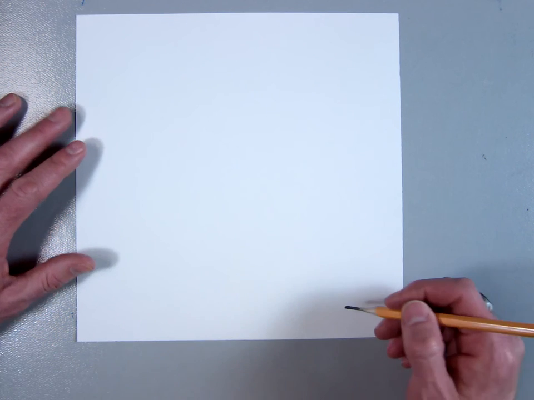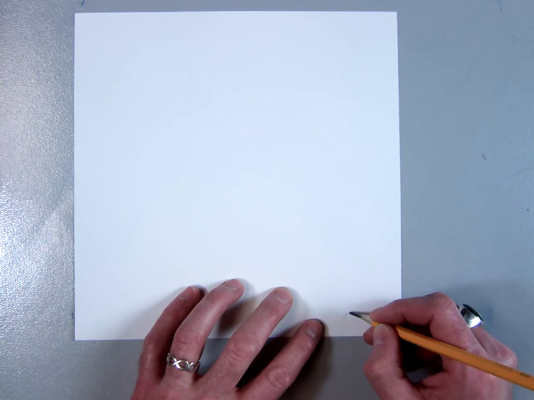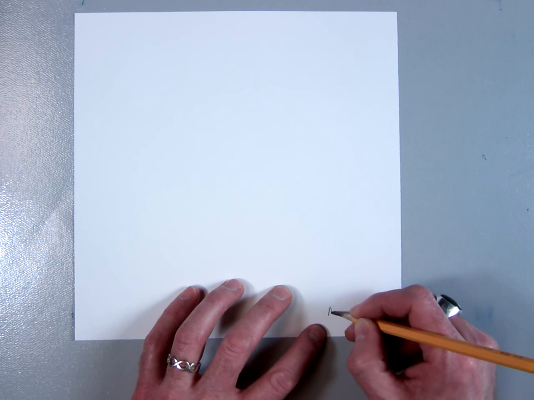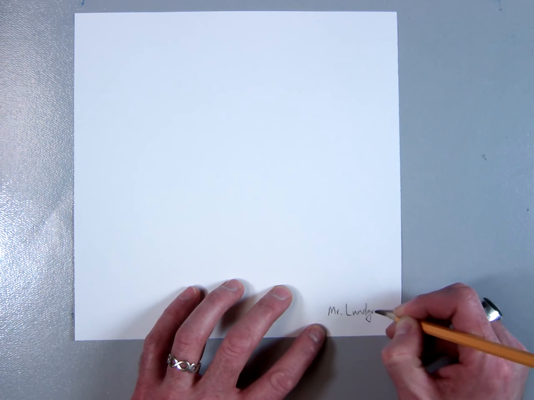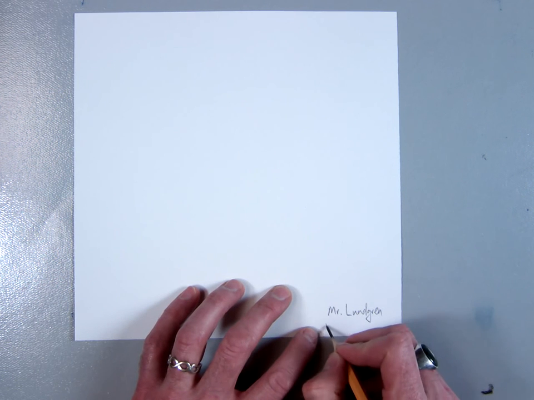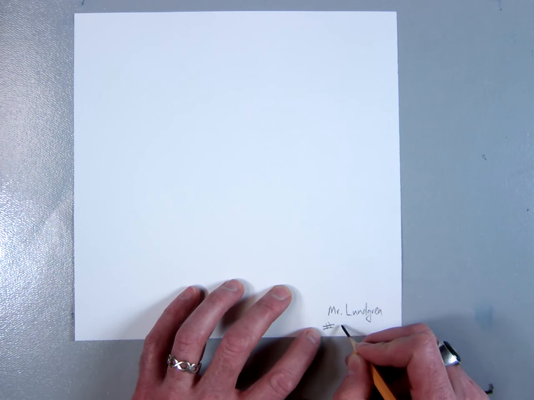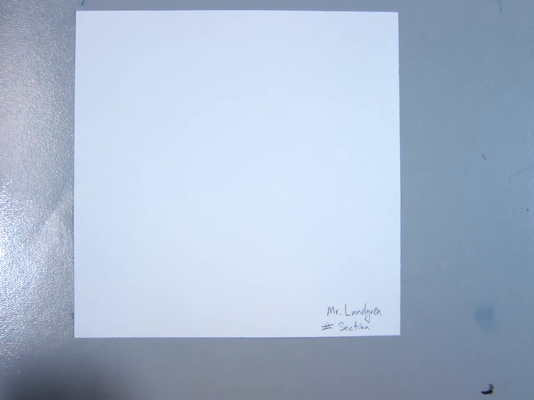If you're at home and you want to use something different, that's fine. Just be aware that that's the shape and size I'm using so that you can have the correct thing. First of all, make sure you write your name on the back. I'm going to start with Mr. Lundgren because that's my name. You write your name there and then put your number, day, section so that I know where your paper belongs when I'm grading it. All right.